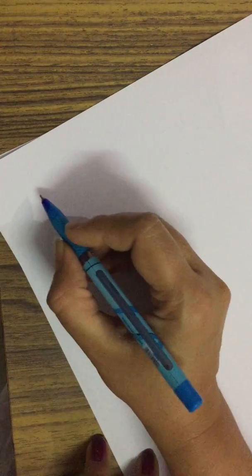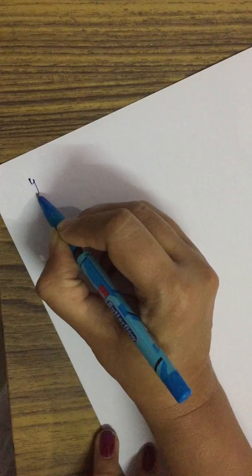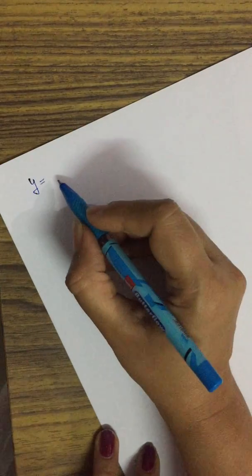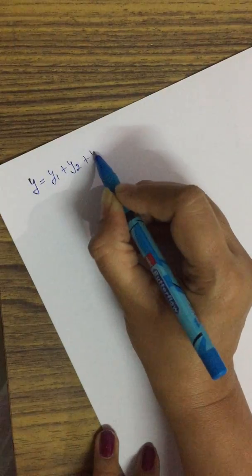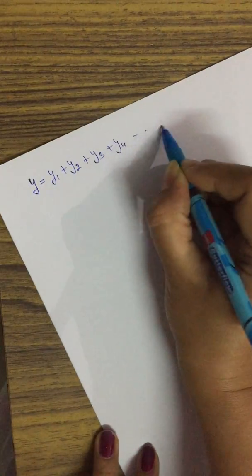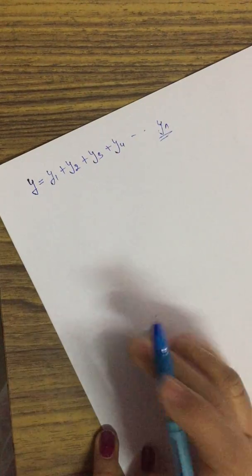And with the help of this calculation, we find that at point P, a large number of waves are superimposing. And according to the law of superposition of waves, the total amplitude y is given by y1 plus y2 plus y3 plus y4 and so on. The last wave, let us consider, is yn.